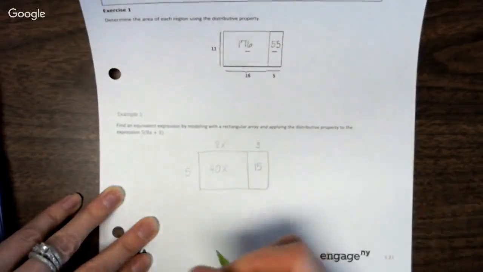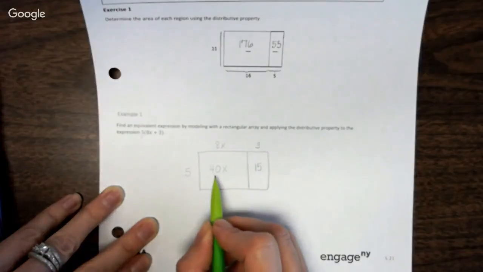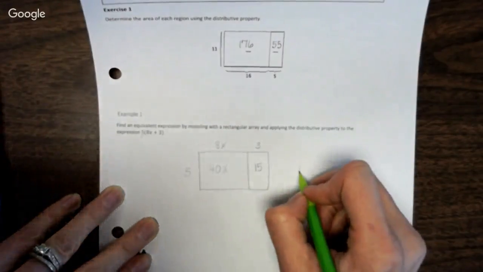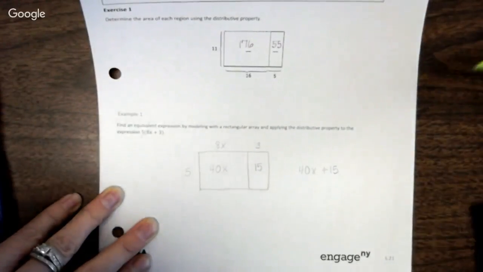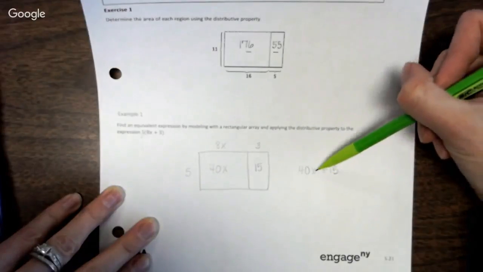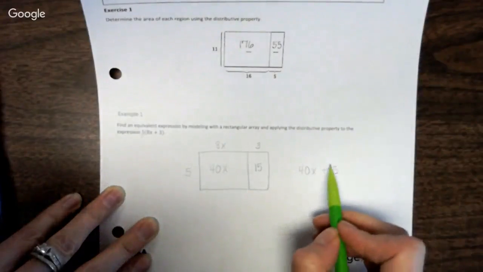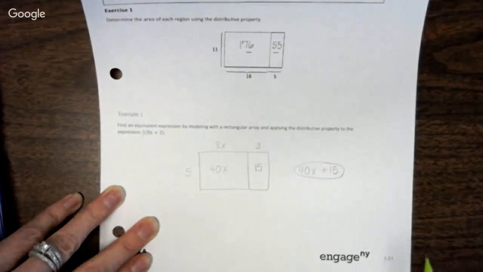So the area altogether is if I just add these two together: 40x plus 15 would be the area of the whole thing. Now think about our expressions. We can't go any simpler than this because this has an x and this doesn't. So this would actually be our answer to this problem.